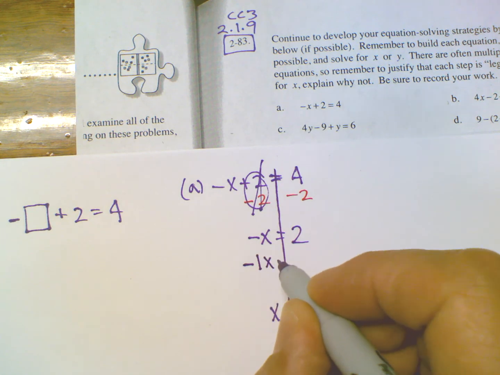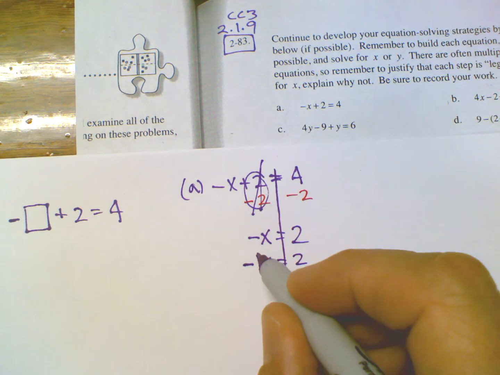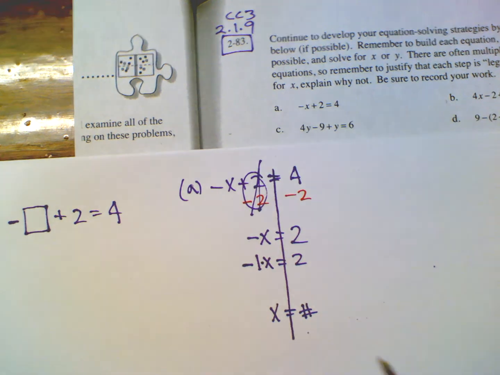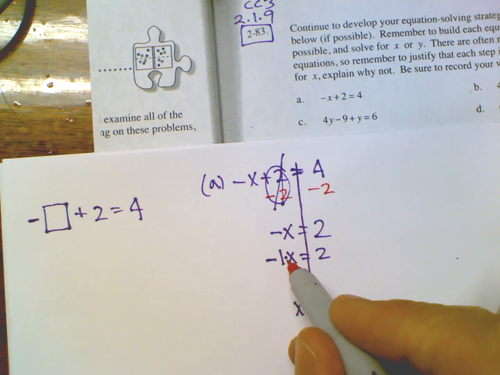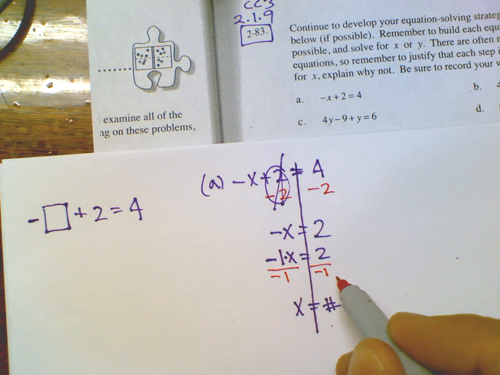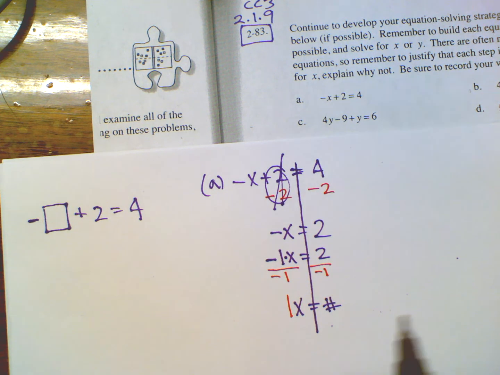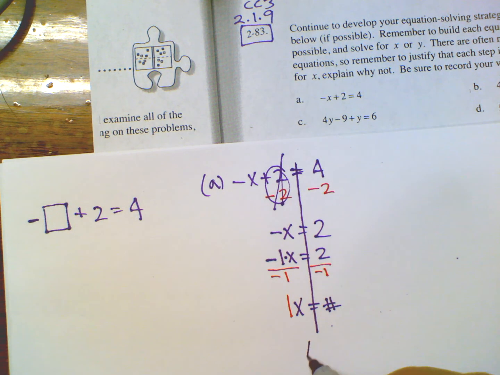But if we were looking at the operation to make this true, I'll show you that. This is a negative 1x. Every time there's no number in front of the variable, it's that invisible 1. We can rewrite that 1. What is that negative 1 doing? It's being multiplied to that x. So the inverse operation of multiplication is division. So I would divide by negative 1 on both sides. Because negative 1 divided by negative 1 is the positive 1, right? That's what we wanted. We want the 1x all by itself. And then 2 divided by negative 1 is negative 2. So really, I'll just write down here, x equals negative 2 is my final answer.